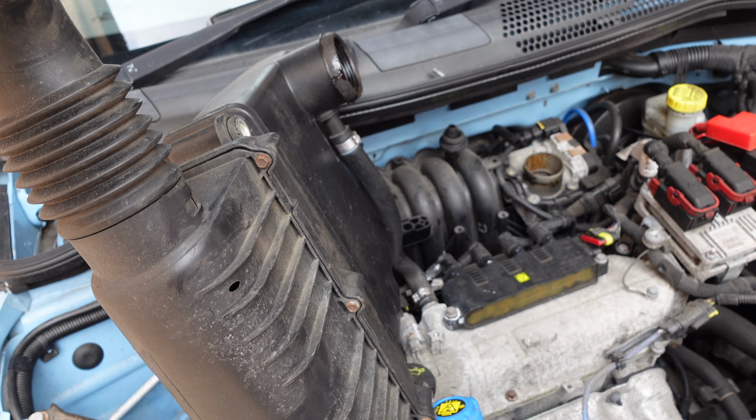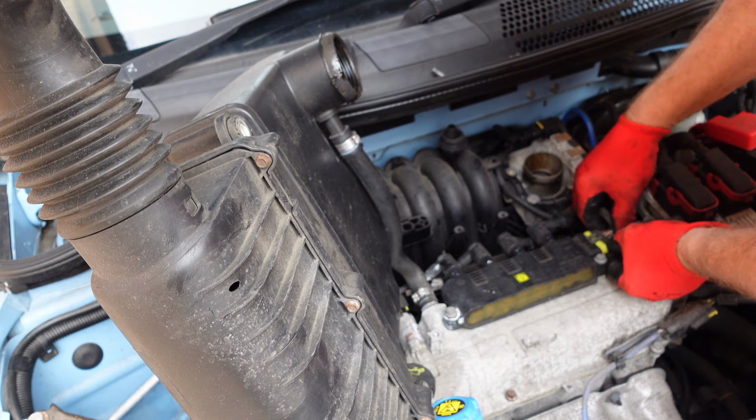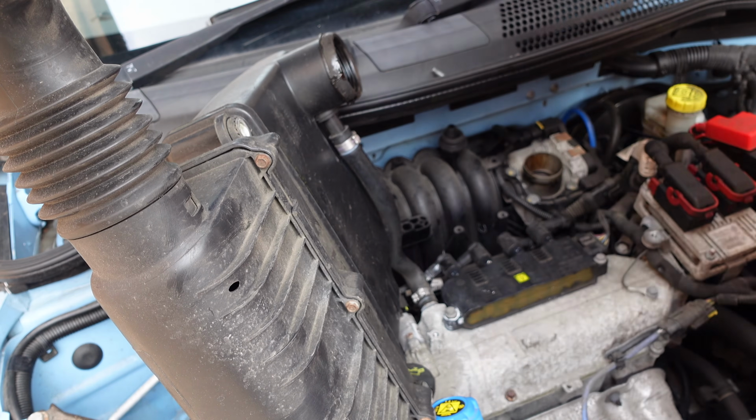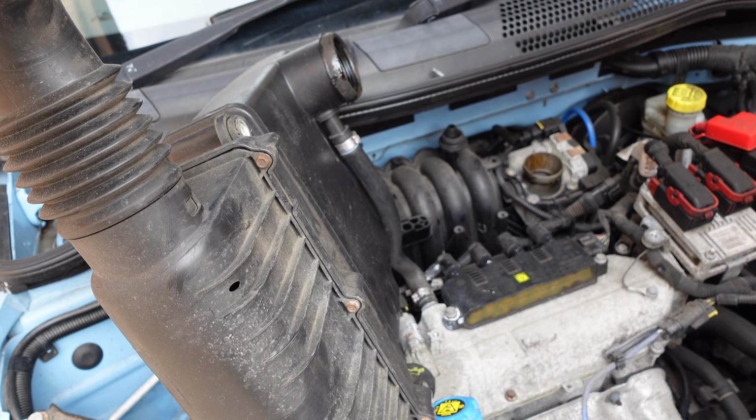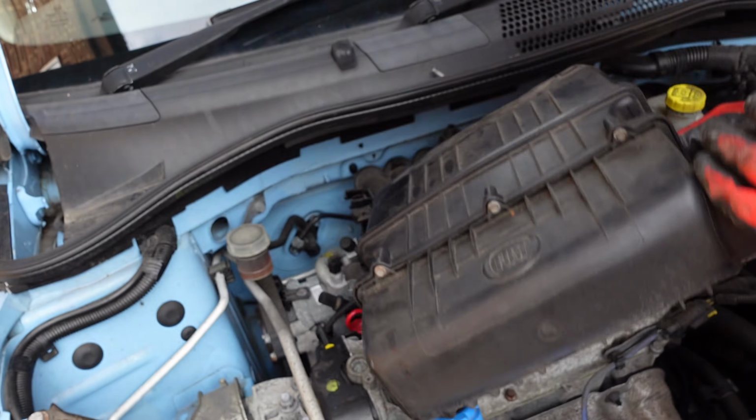And all we've got to do then is just put the electrical connection in, and then I'm going to put this back into position, but I'm not going to bolt it down, because what I want to do is just try it, just to make sure the engine starts before we put everything back.